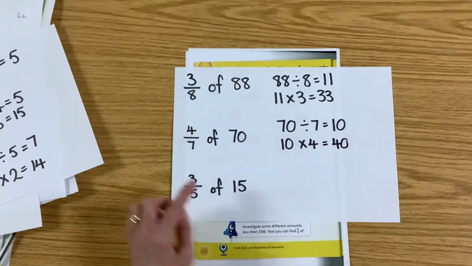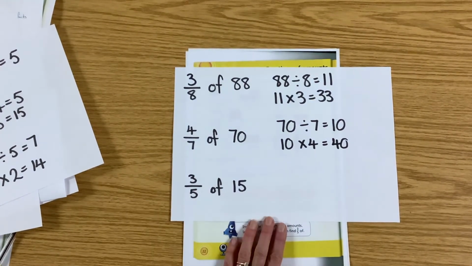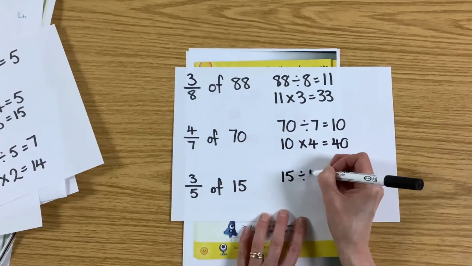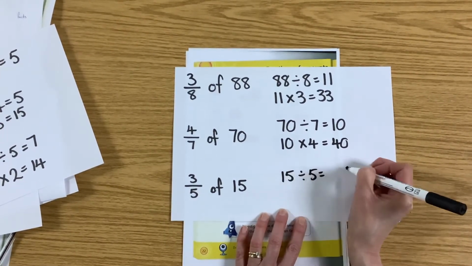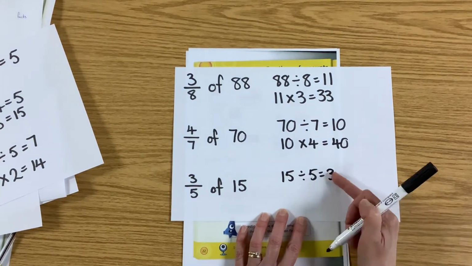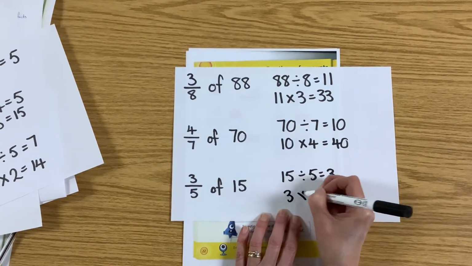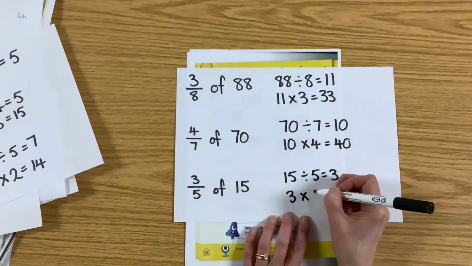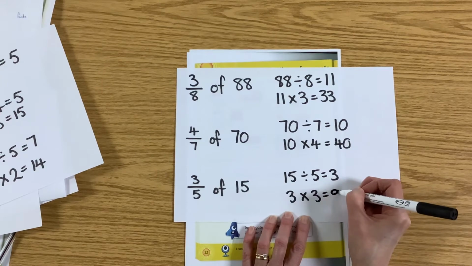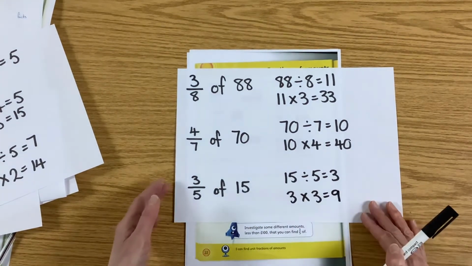Last one for now, 3/5 of 15. So take your 15, divide it by the denominator. How many 5s go into 15? Yep, goes in 3 times. Take your answer, multiply it by the numerator. 3 times 3, P6, is, yep, it's 9.